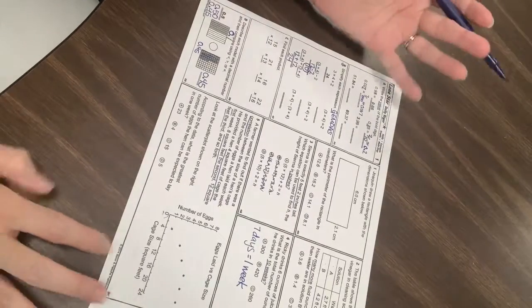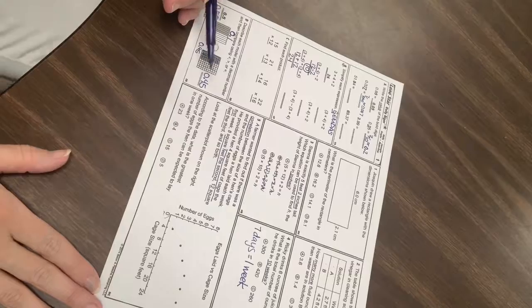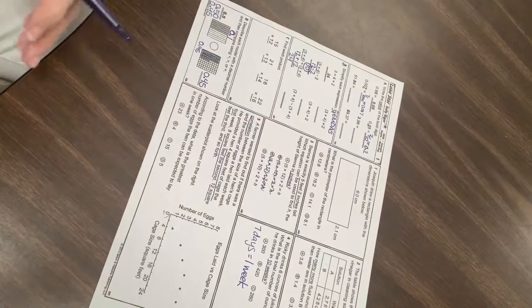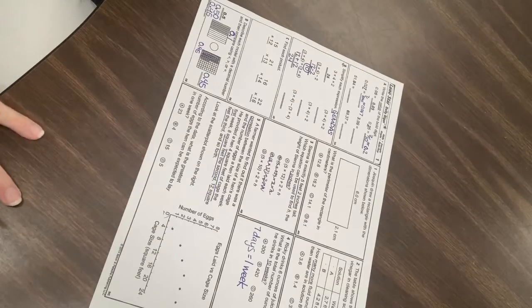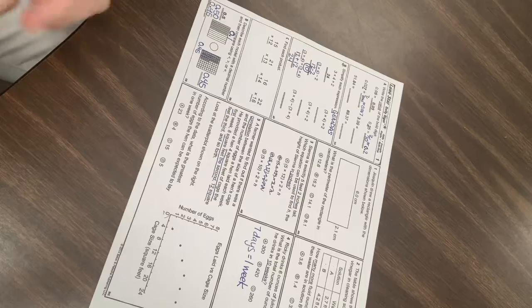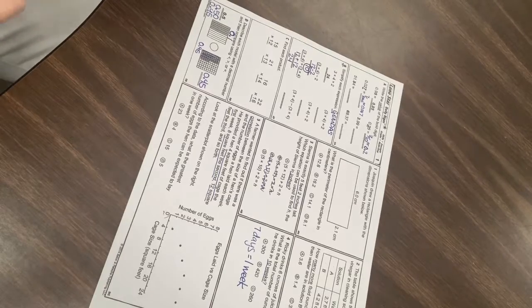is going to lay. If this is not enough help for your child on their homework and they need additional help, they need to let me know, or you can email me or send me a message on Remind, and we can go through some additional problems together to help them solve these.